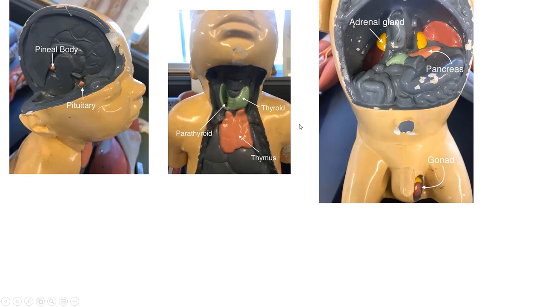Here's a model that we have in the lab of the endocrine system based on a baby. I'll just run through some of the things even though they're labeled. The pineal body, pineal gland is here. Remember, that secretes melatonin. Here's your pituitary hanging off the brain. Anterior, posterior. We talked about all the hormones that are secreted. Here's your thyroid gland in the neck region. It secretes T3 and T4 along with calcitonin. And then parathyroids are in the back. They secrete parathyroid hormone.